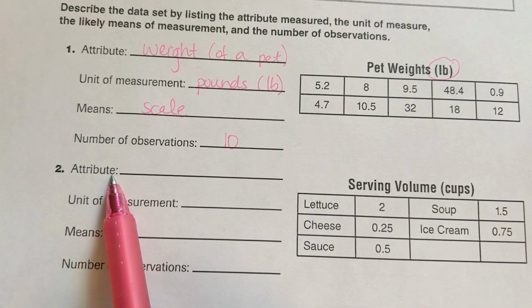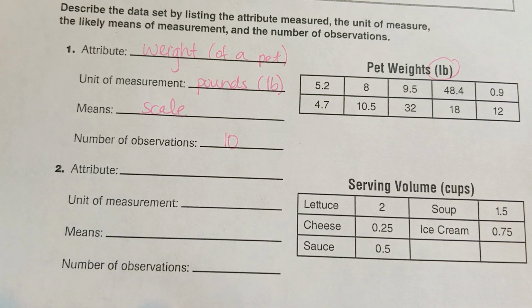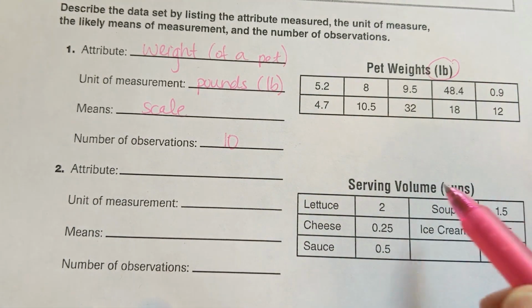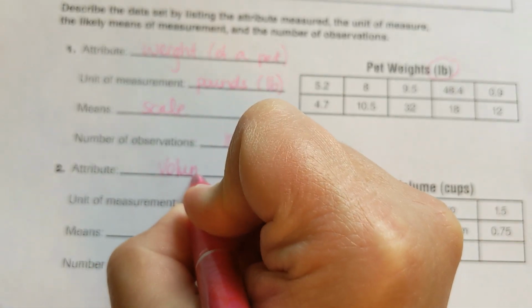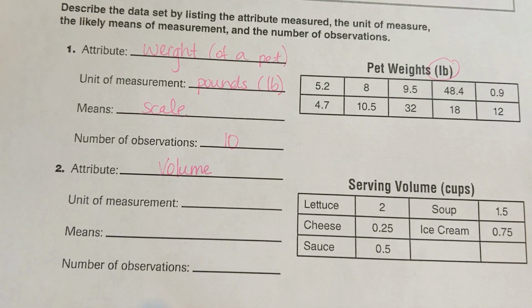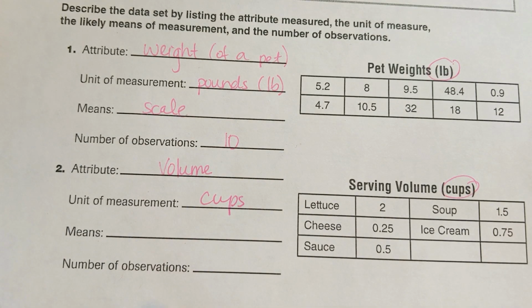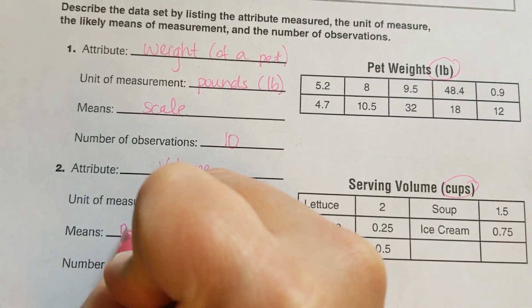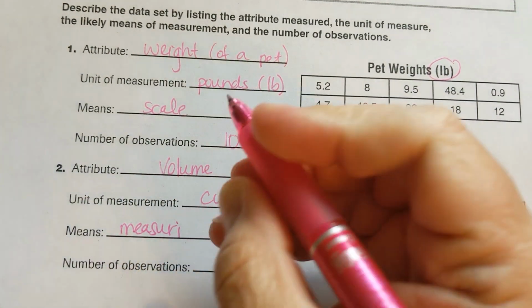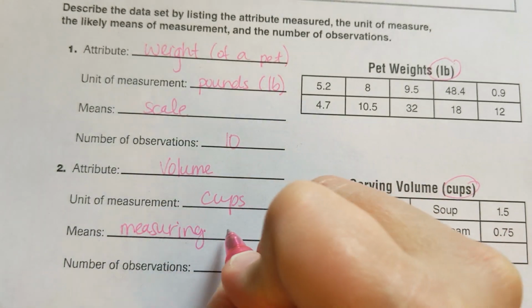Okay, again, attribute. It's, again, the characteristic being recorded. So what would you say we are recording here? See, these have been pretty easy. This one was weight, and this one is going to be volume. Volume of something. The unit of measurement, well, it tells us right here, it's cups. Okay? The means. Well, what do you think we would measure these kinds of things with? Lettuce, cheese, sauce. Well, it's cooking, so it's probably measuring cups.